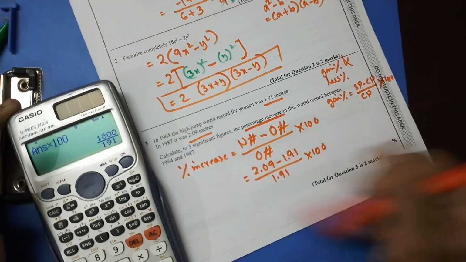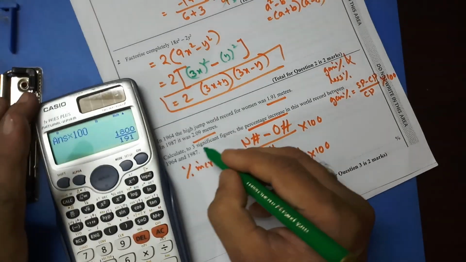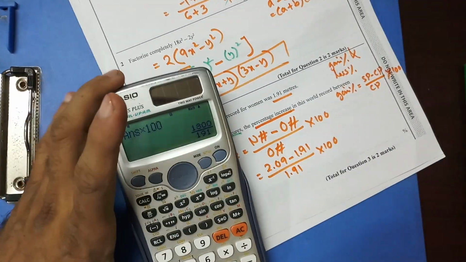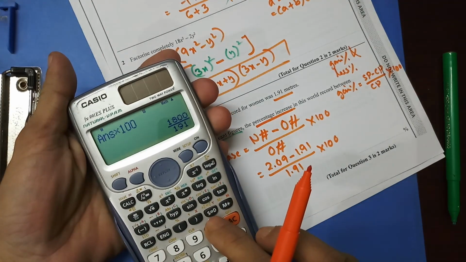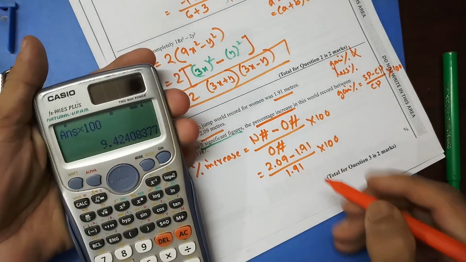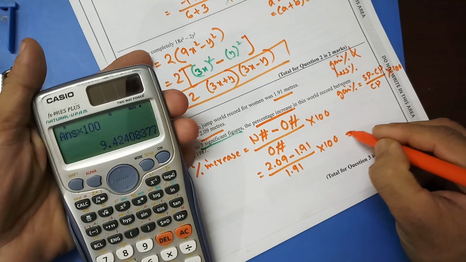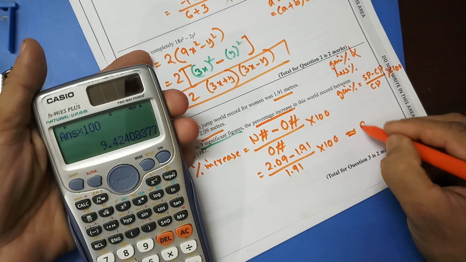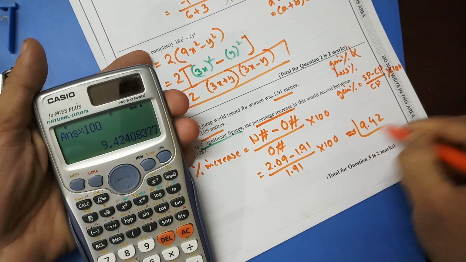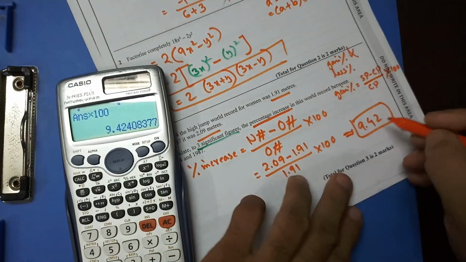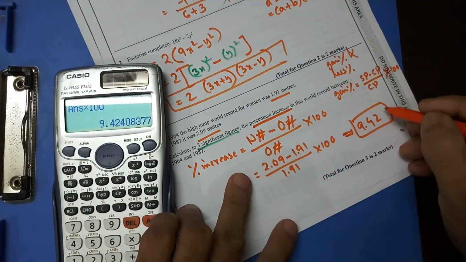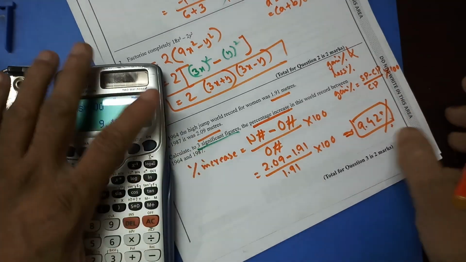See that it says in three significant figures. This is not three significant figures, it's actually an improper fraction. So if I press this button here, then I get approximately 9.42, and that's my answer in three significant figures. Okay, 9.42, and this is the percentage increase, so I'm going to put the percent sign here. So that's my answer.